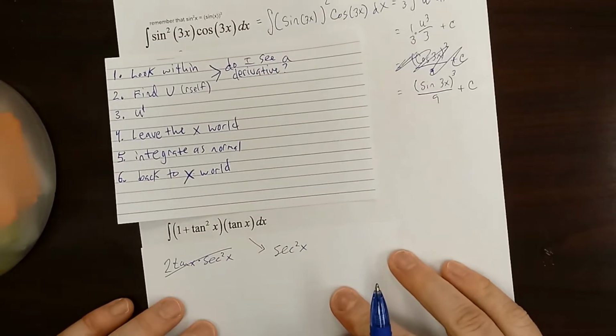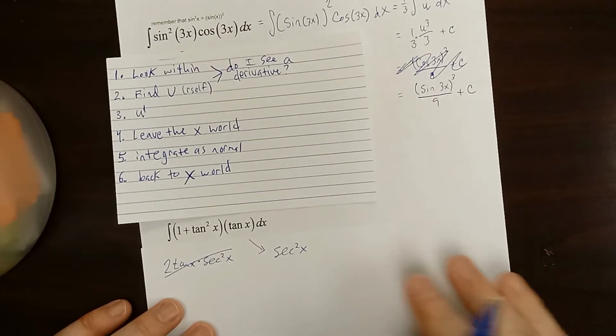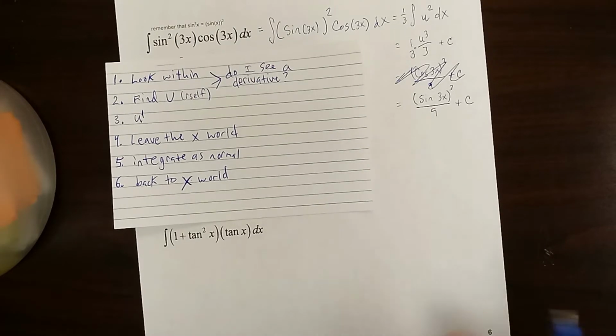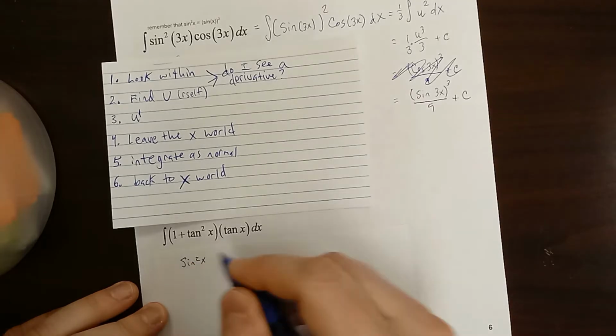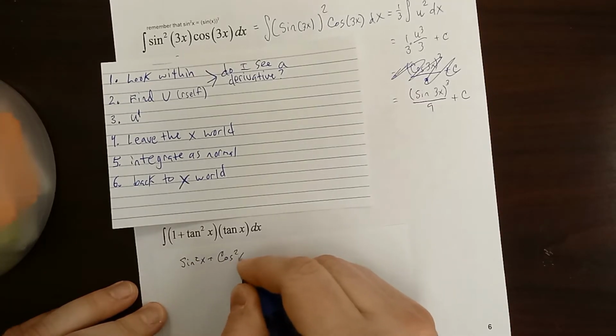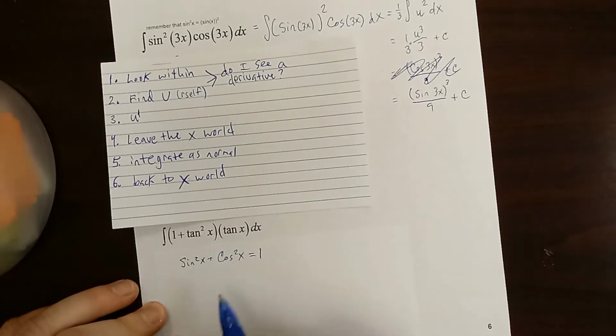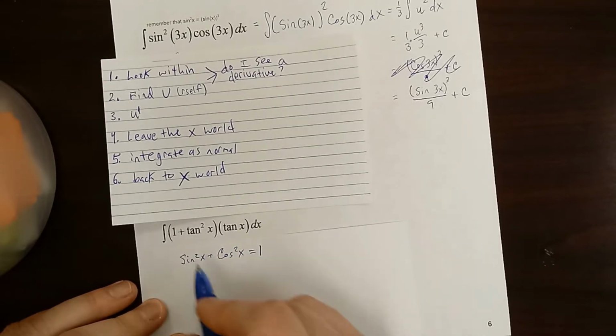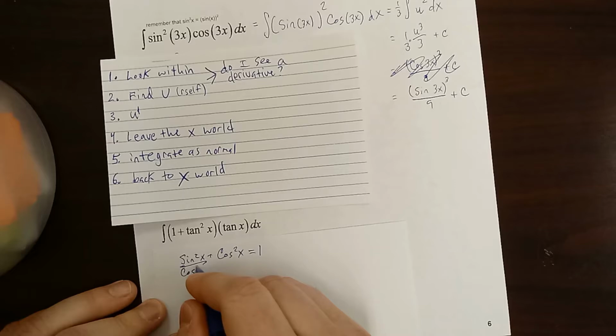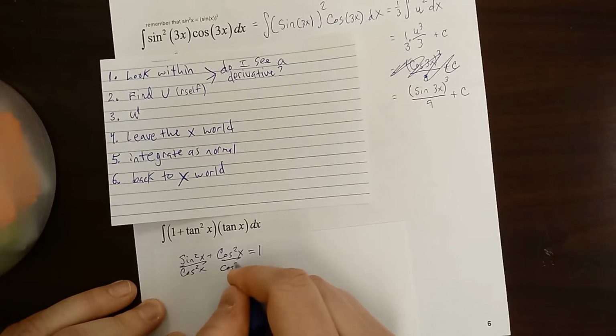And hopefully what you're thinking is, well, maybe there's a trigonometric identity that I could apply here. Remember that sine squared plus cosine squared is equal to 1. And I see tangent, so let me make tangent. I know tangent's sine divided by cosine, so let's divide both sides by cosine.